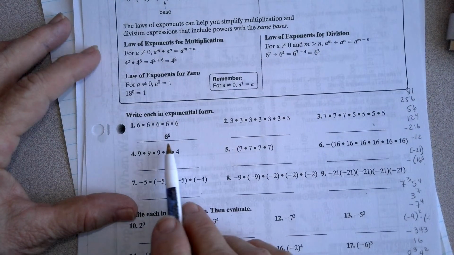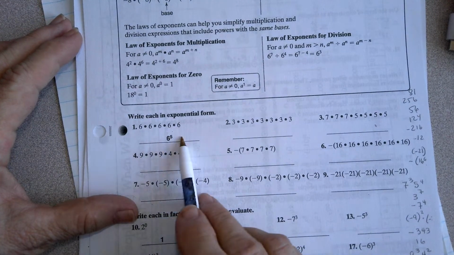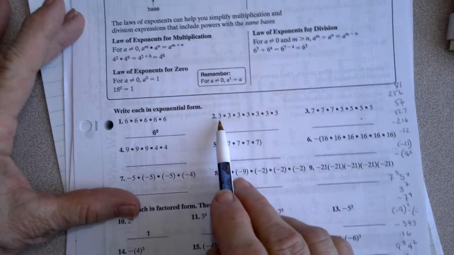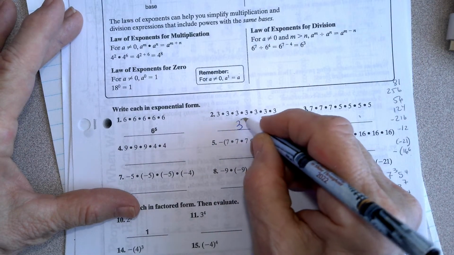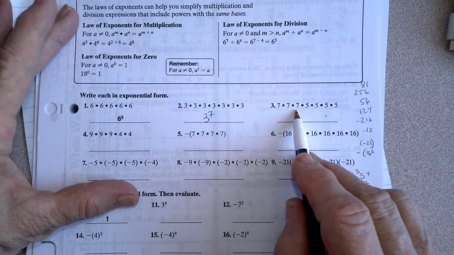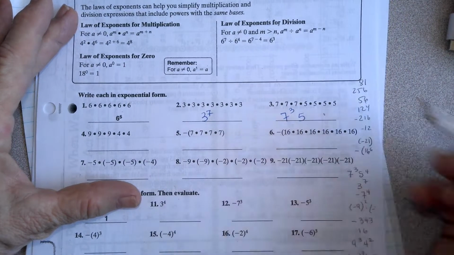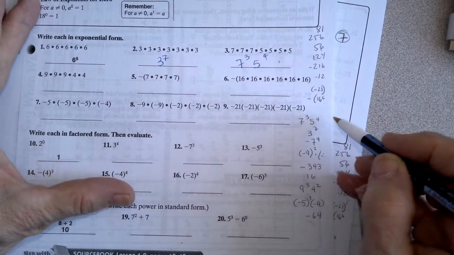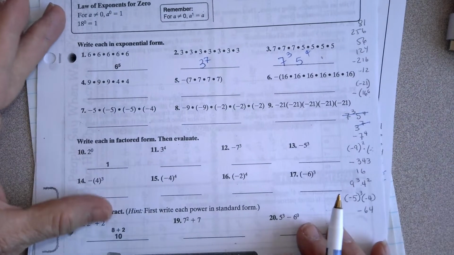So on this one, 1, 2, 3, 4, 5. So it's going to be 6 to the what power? 6 to the 5th. On this one, 3 to the 7th. Then this one, 7 to the third times 5 to the what power? 4th. And I think some of those answers are here. So this is kind of a little bit of review.